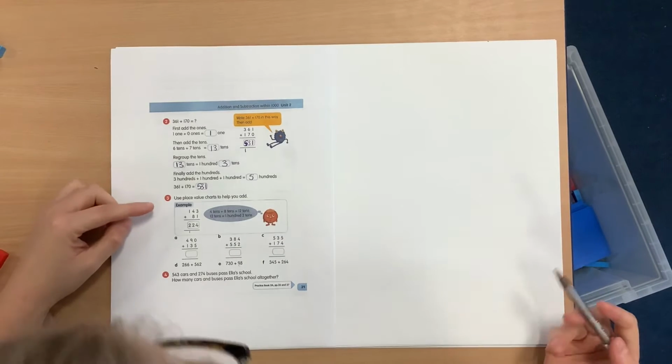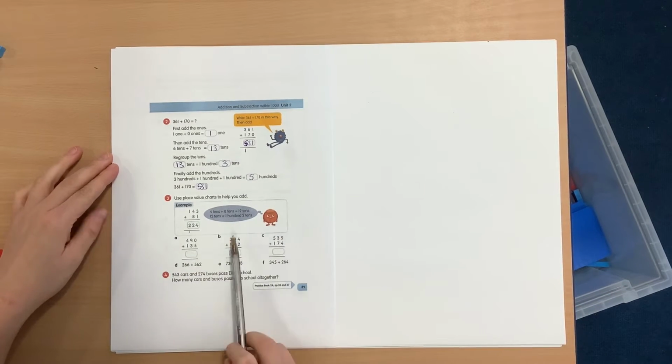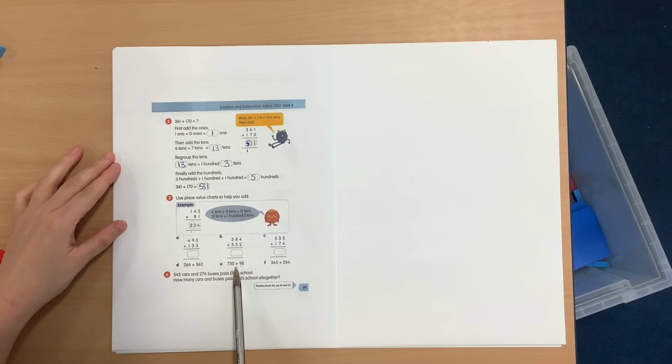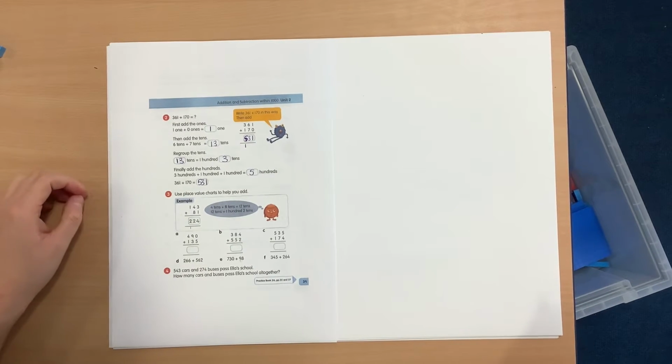Okay, question 3. So same again, you've got 3 questions here, A, B, C, that they've drawn the method for you. Then you've got D, E, and F that you need to put into the method yourself. Have a go at adding those, and I will come back with the answers in a moment.